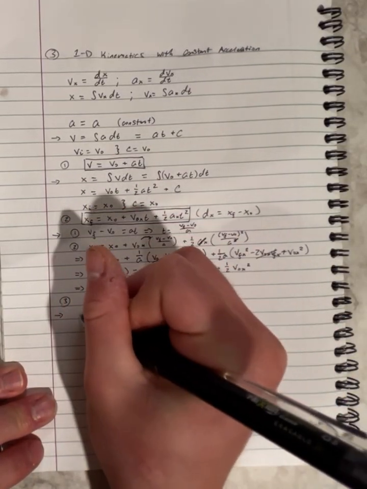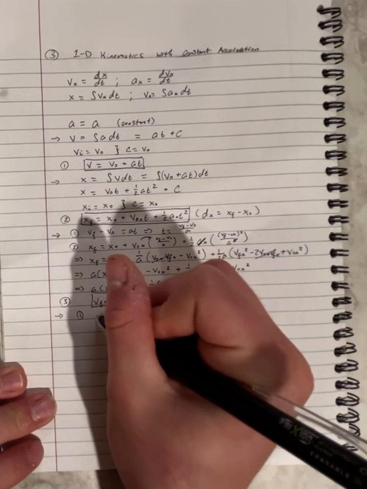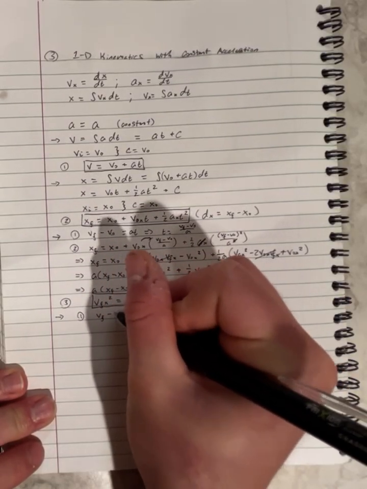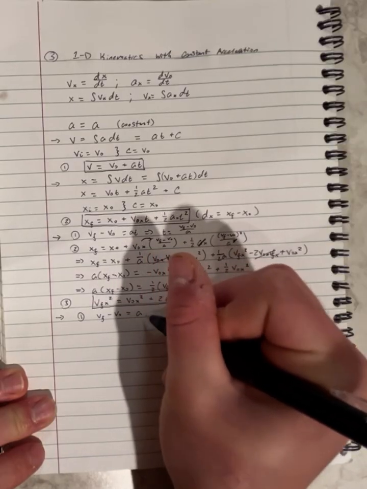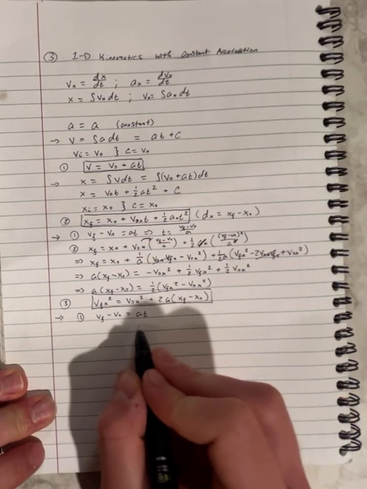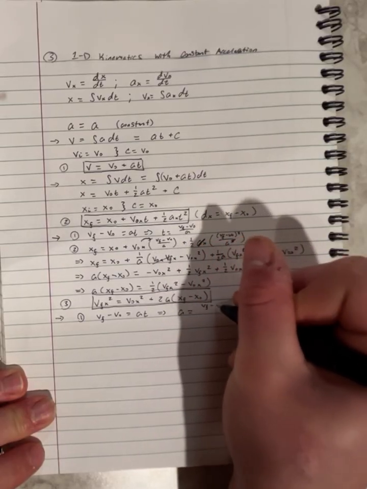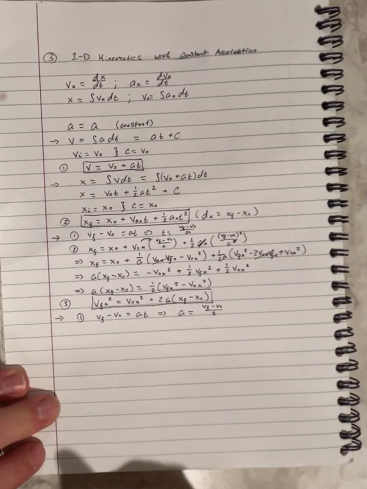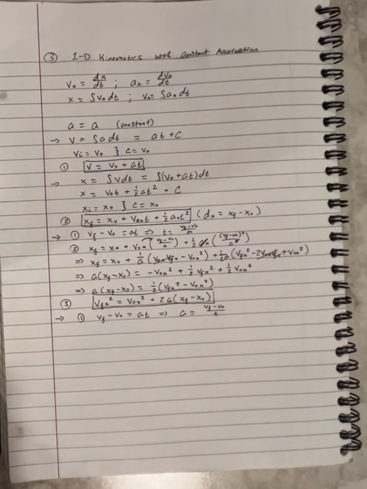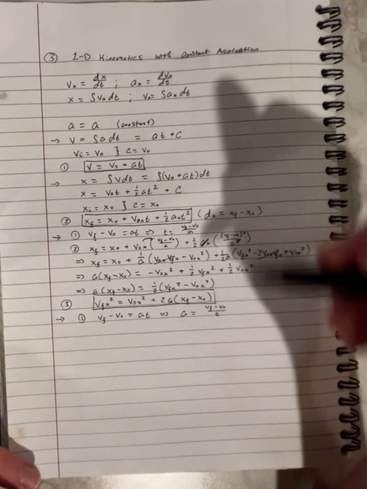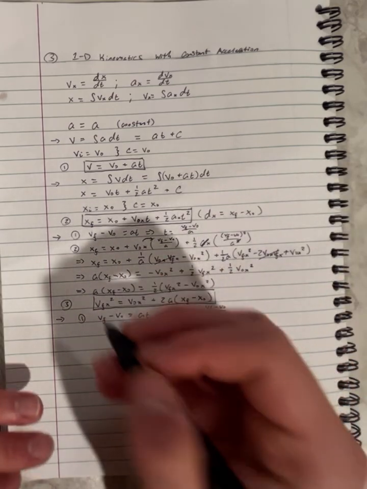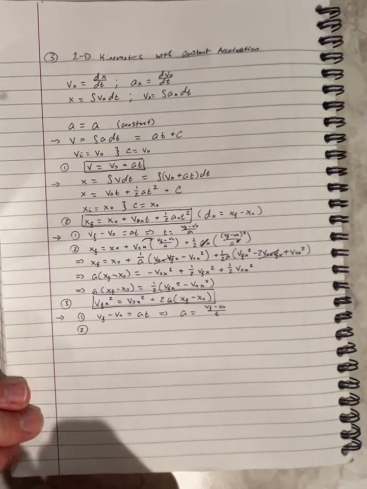Either way, I'm gonna take equation 1 and I'm gonna solve for a. Moving everything over to one side and dividing this time by t, I get that a is equal to vf minus v naught over t. Cool. And now I can just plug this into whichever one of these equations I want to. I'm going to do number 2 because it's a whole lot easier.